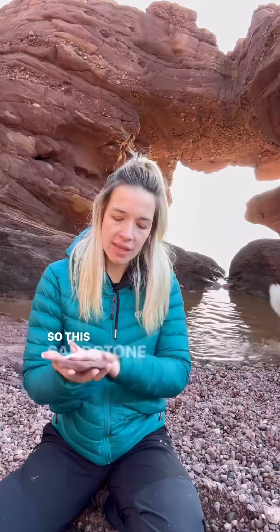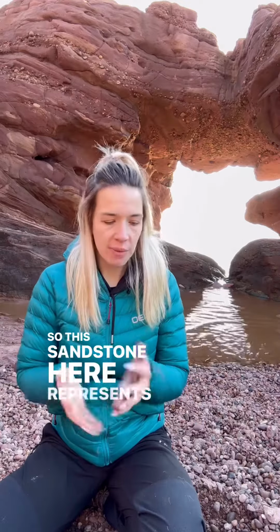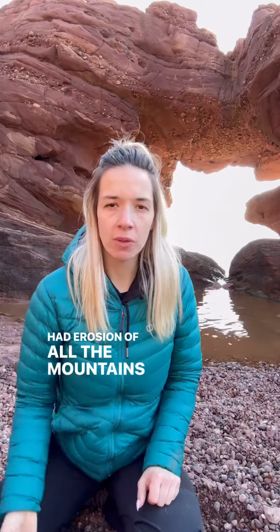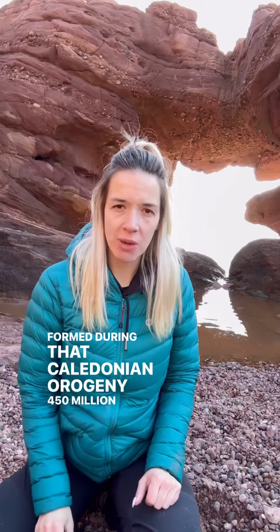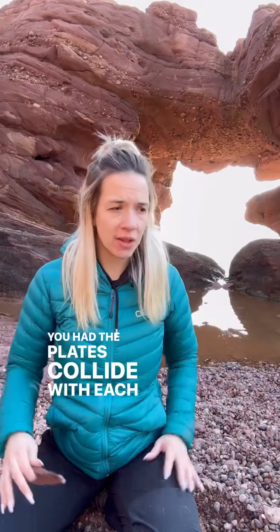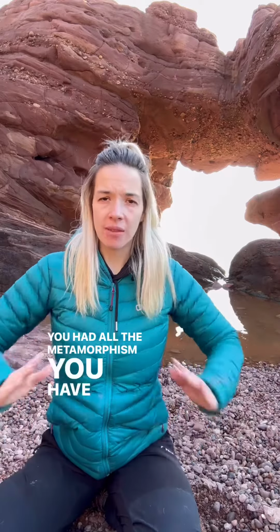So this sandstone here represents a period of time where you had erosion of all of the mountains in the north that formed during that Caledonian orogeny 450 million years ago, right? When you had that closure of the Iapetus Ocean, you had the plates collide with each other, you had all the metamorphism, you had the mountains come together and build.